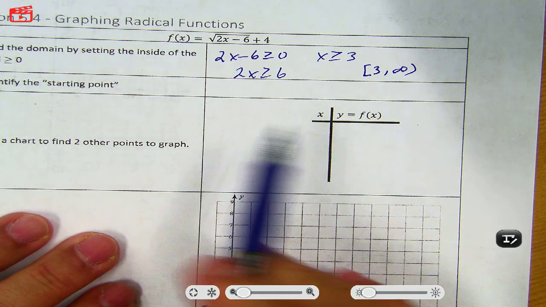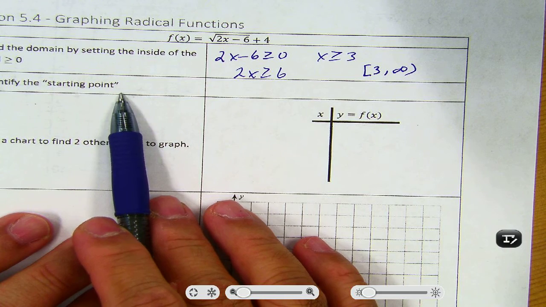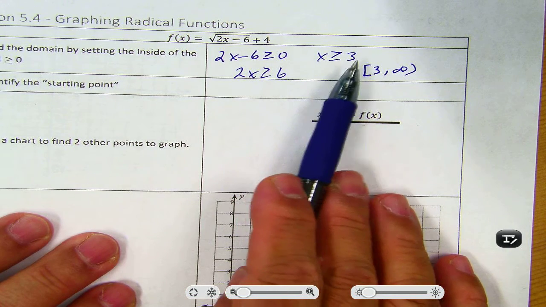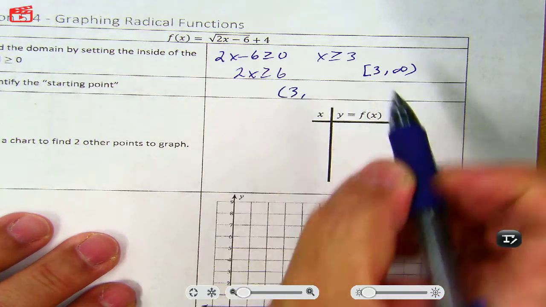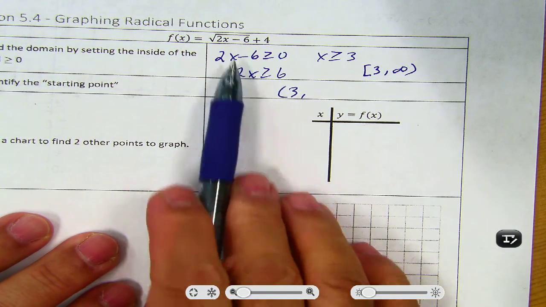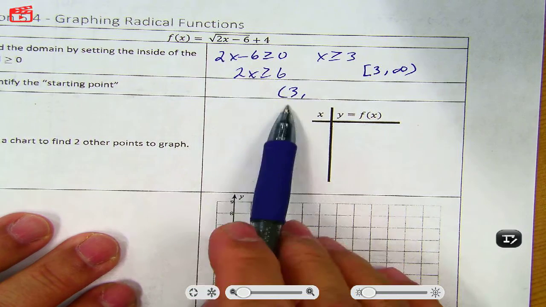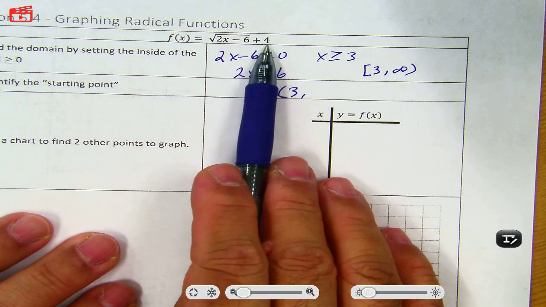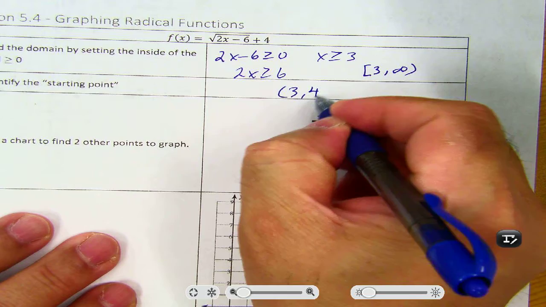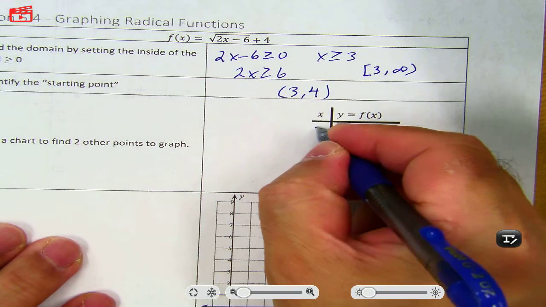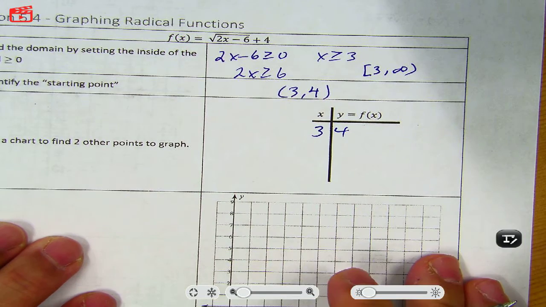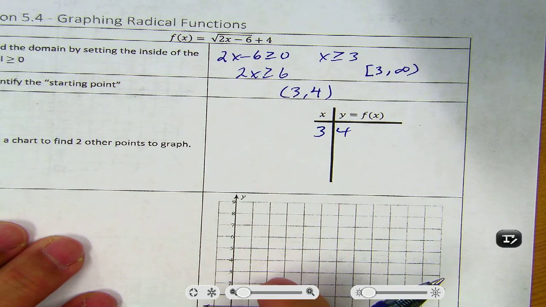Okay? Now, identify the starting point. The starting point is always this number, this x that you just found here. So it's going to be 3, and then plug in that 3 into that expression. If you plug 3 into that expression, you're going to get whatever's on the outside, which is 4. So this (3, 4) is going to be the first ordered pair in your chart. And you want to find 2 other points.